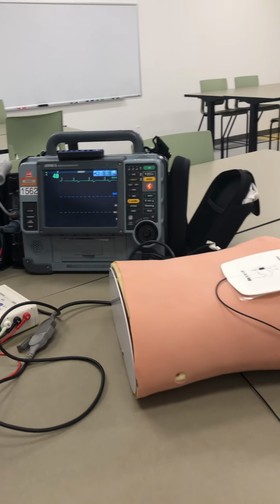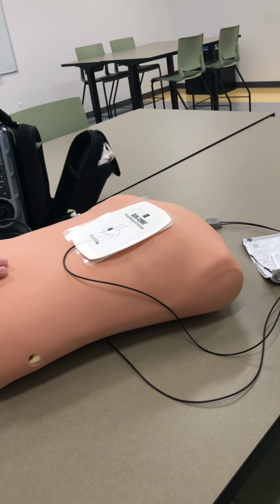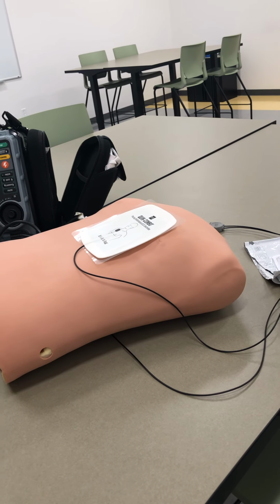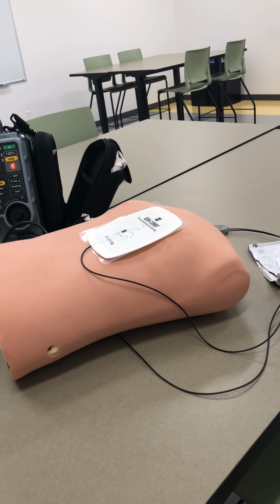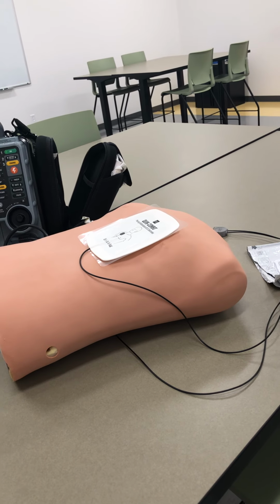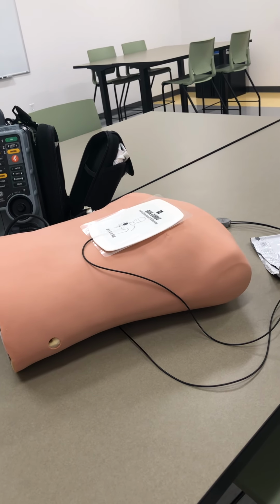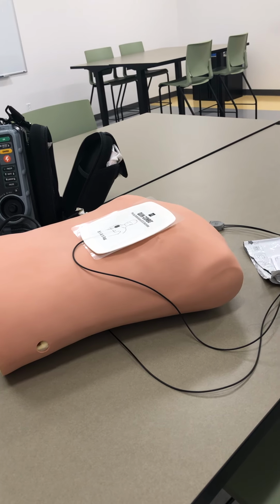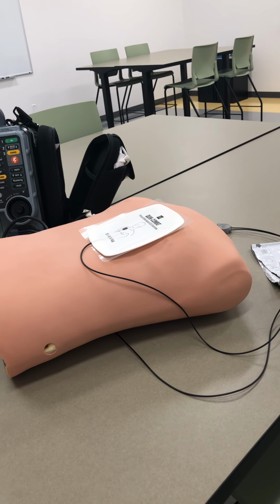First, we're going to apply the pacing defibrillator pads. You want to go with the anterior, posterior placement of the pads. The reason for placing the pads in the anterior and posterior position is because it minimizes transthoracic electrical impedance by sandwiching the heart in between the two pads.